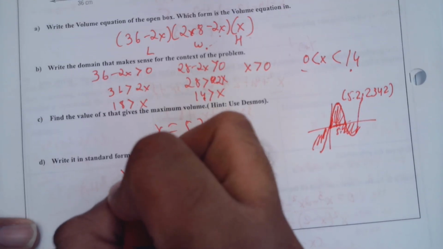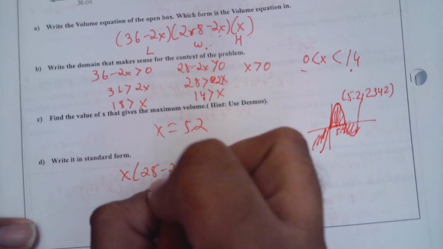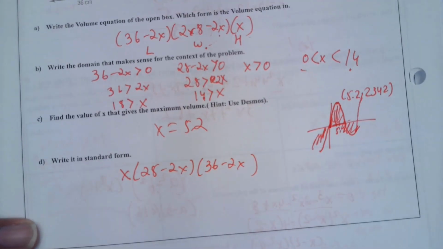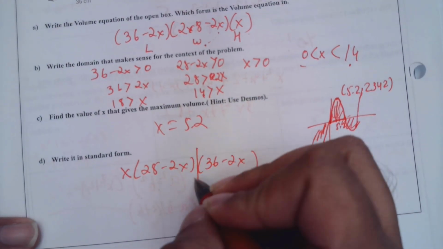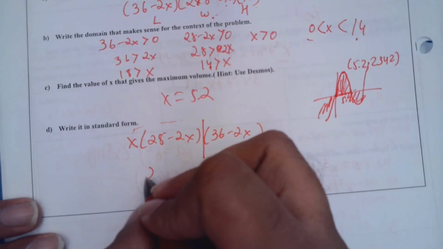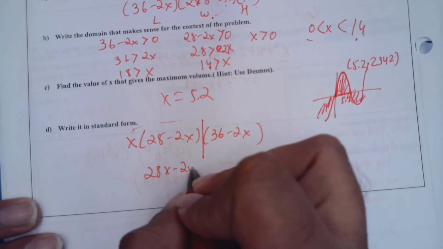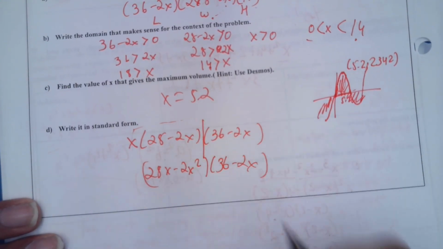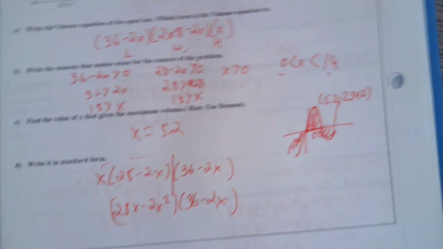All you do is distribute the x. Imagine there is a wall here. This becomes easy, right? This is an easy thing for you now. It's 28x minus 2x squared, and then you can FOIL this. I'm not going to do that for the sake of time. We're already at 18 minutes. You guys can FOIL it out. Okay, you got this. Moving on.